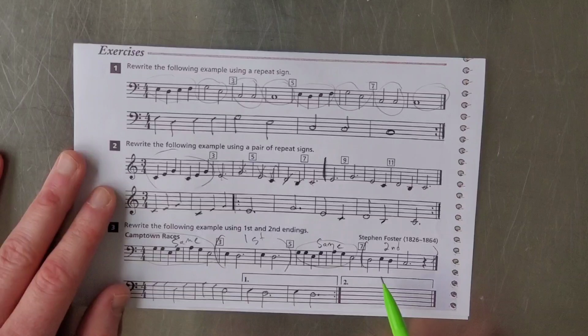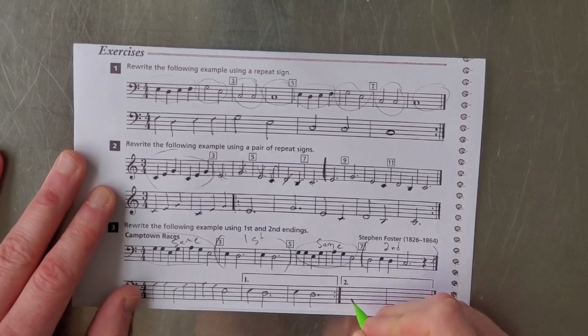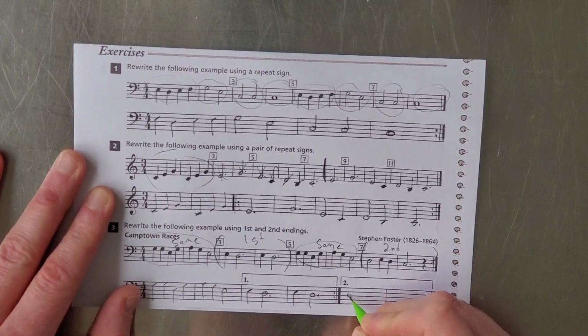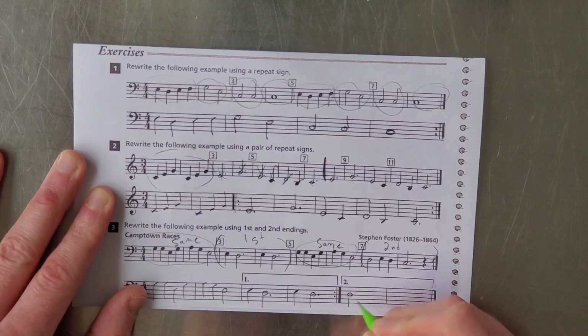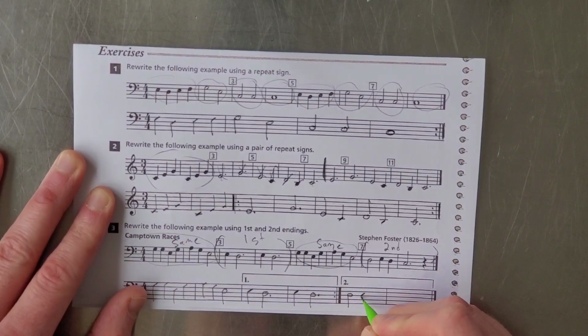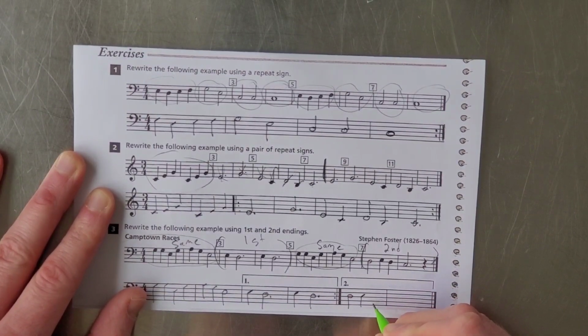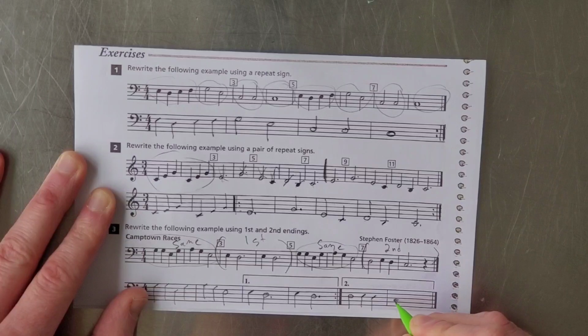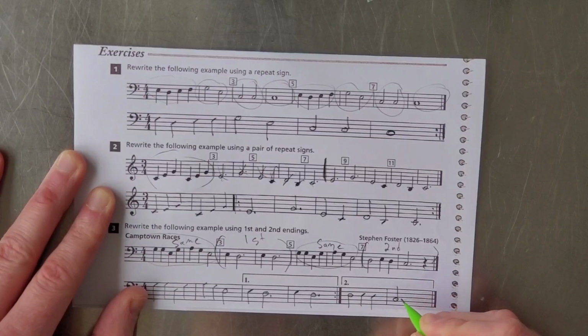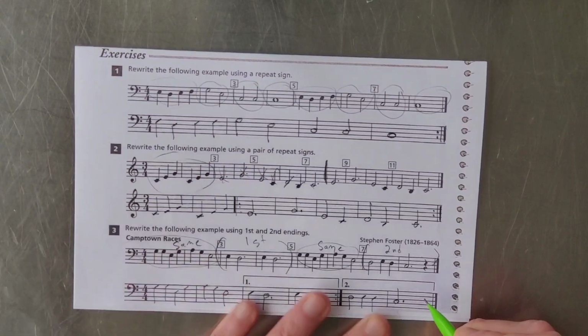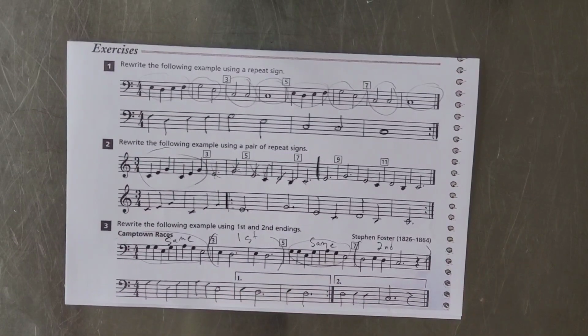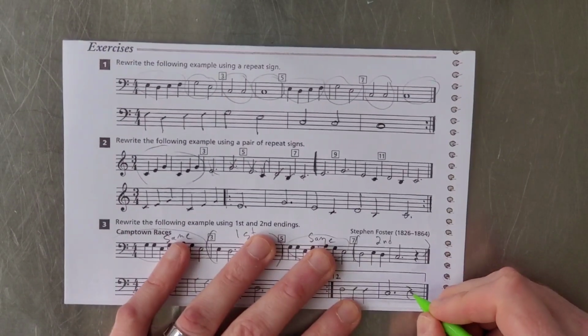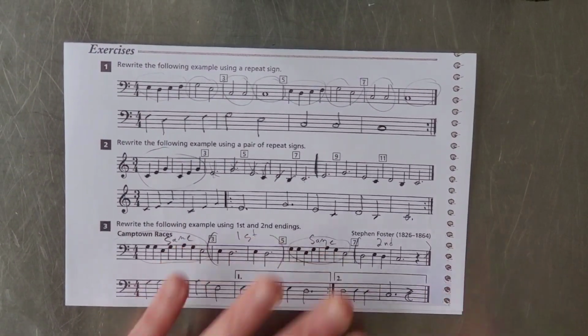And then our second ending right here, D half note, E quarter note, D quarter note, and finally a C dotted half note, right? And then the quarter rest. All right, a little sloppy on the quarter rest, whatever, zigzag, zig, swoosh.